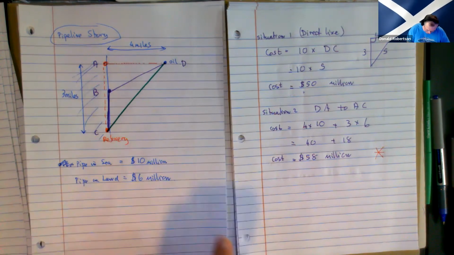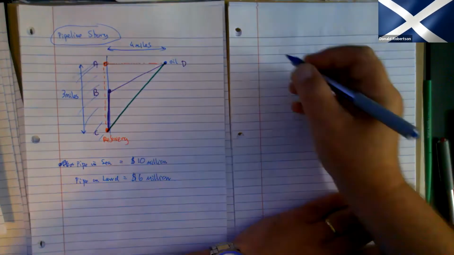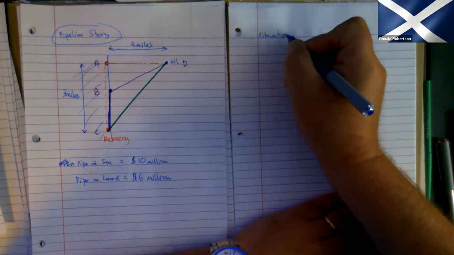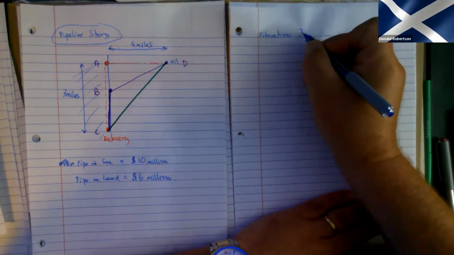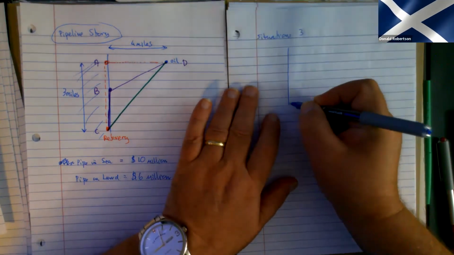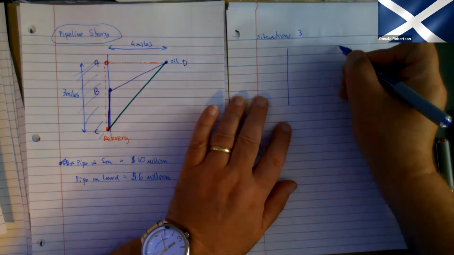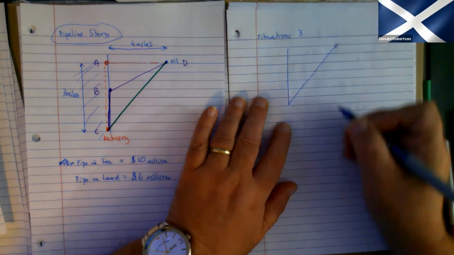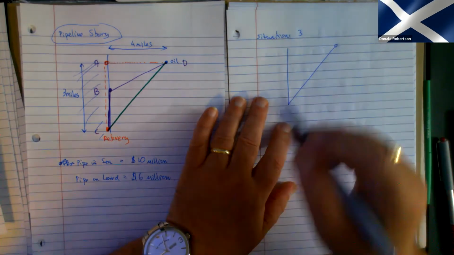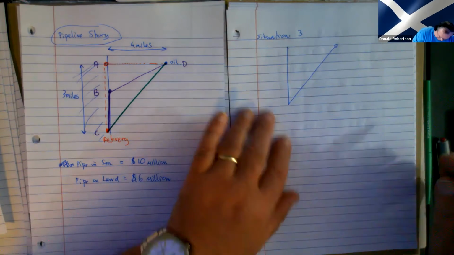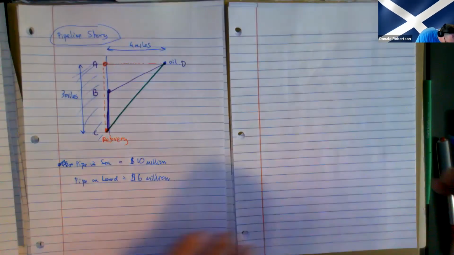So now the one that involves calculus, which is situation 3. And I'm just going to redraw my picture now. Let me do that again because I put the line in the wrong place.